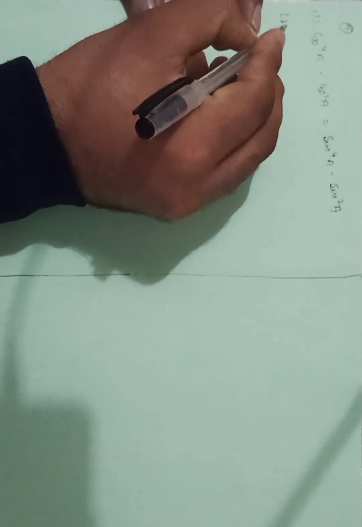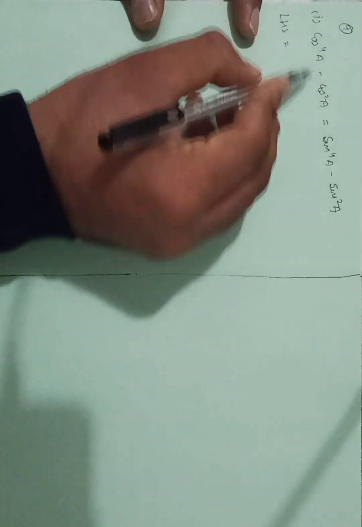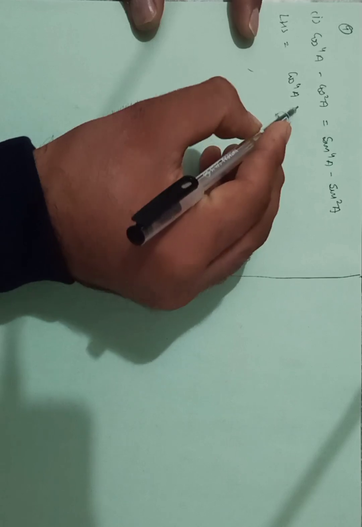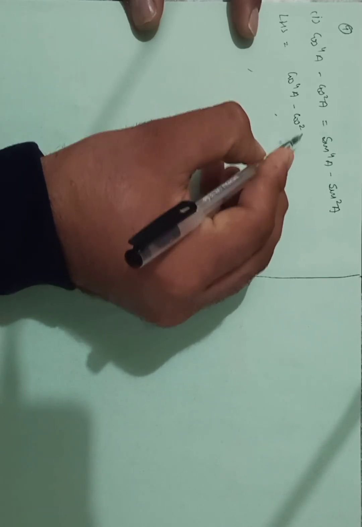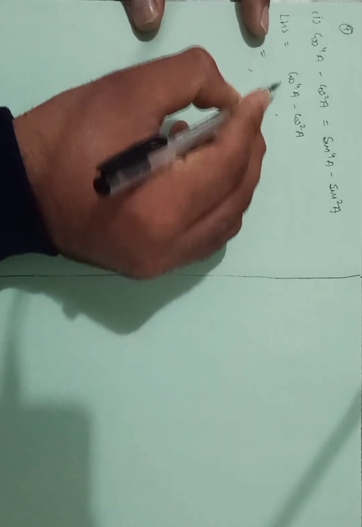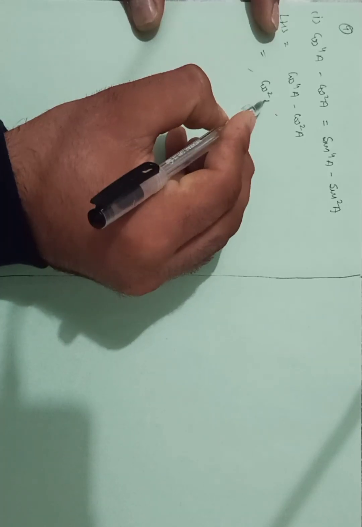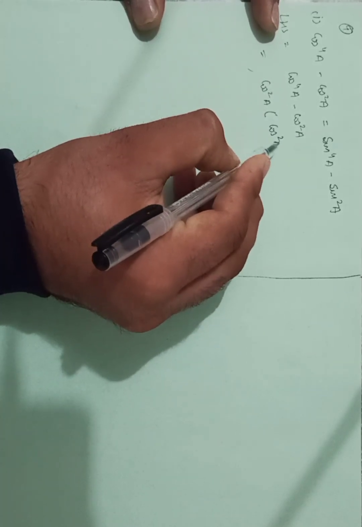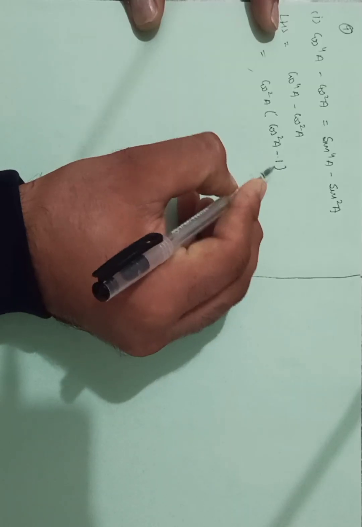By taking the left hand side, these are very easy questions. By taking the left hand side, which is cos raised to the power 4 minus cos raised to the power 2, I'll take cos square common from here. By taking cos square common we will be left with cos square A minus 1.